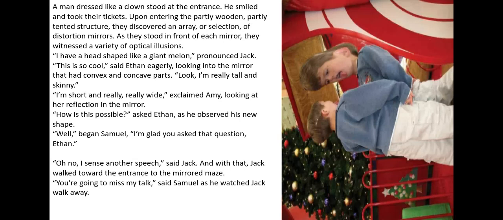How is this possible? asked Ethan as he observed his new shape. Well, began Samuel, I'm glad you asked that question, Ethan. Oh no, I sense another speech, said Jack, and with that Jack walked towards the entrance of the mirrored maze. You're going to miss my talk, said Samuel as he watched Jack walk away. That's fine with me, Jack replied.